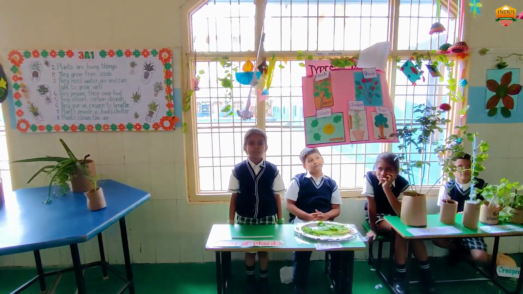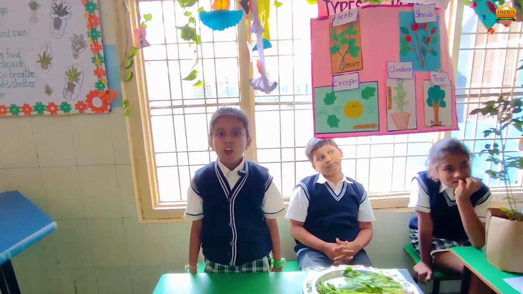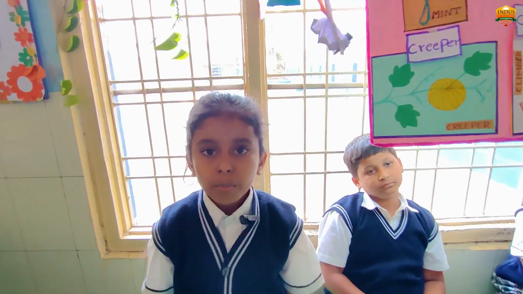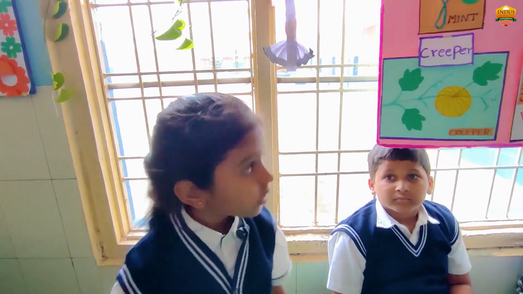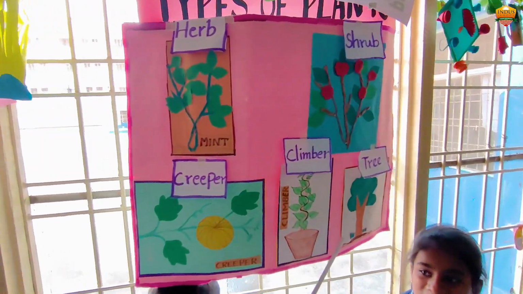To study more about plants, plants are broadly divided in many ways. According to the kinds of stems, plants are divided into herbs, shrubs, creepers, climbers, and trees.